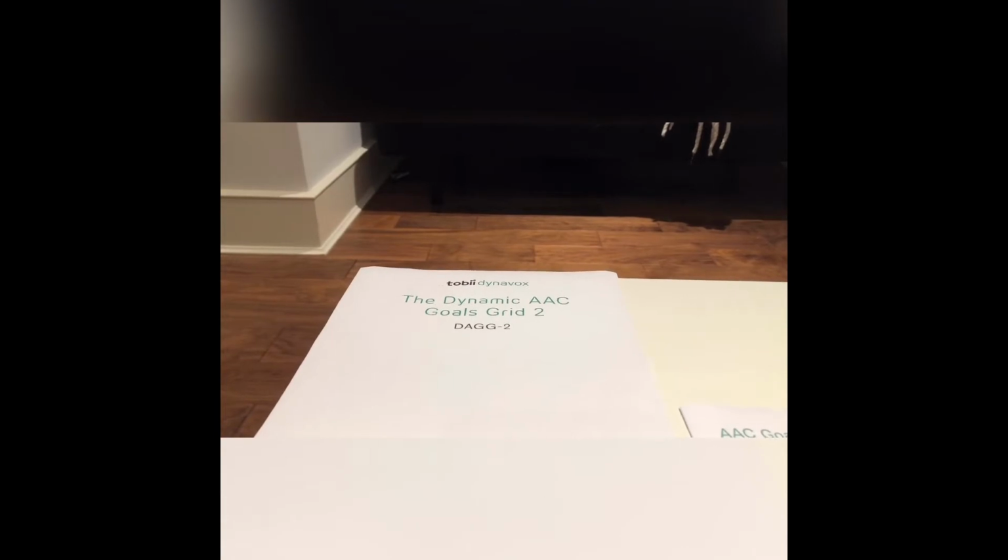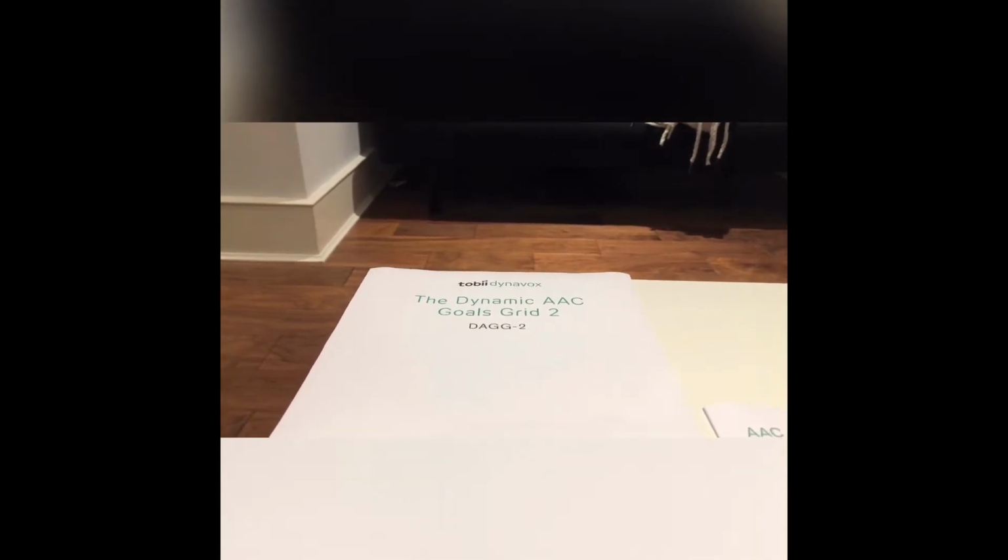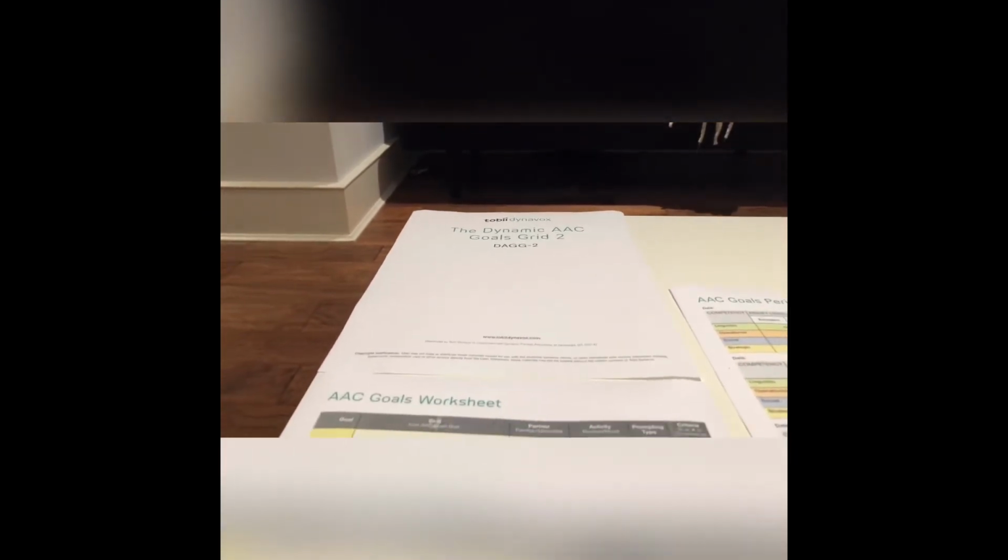The Dynamic AAC Goals Grid 2 by Dynavox is a tool that assesses and reassesses a client's current skills in AAC. It is a comprehensive checklist that allows the professional to determine strengths and weaknesses of the client, which aids in goal setting for intervention. Within the goal setting framework, clinicians are encouraged to set one long-term goal and two short-term goals.